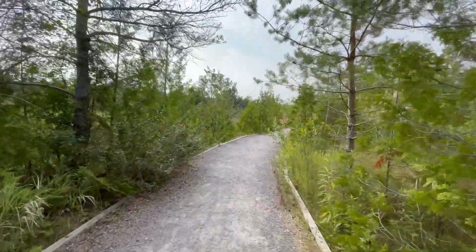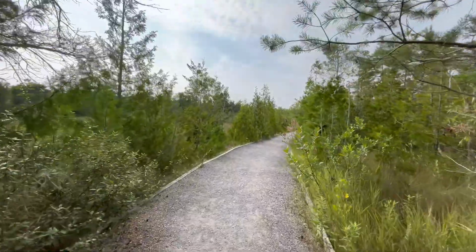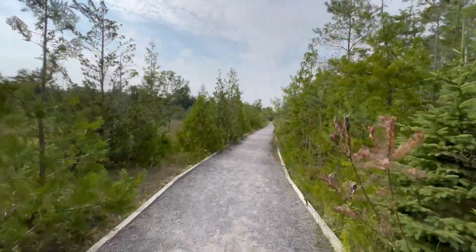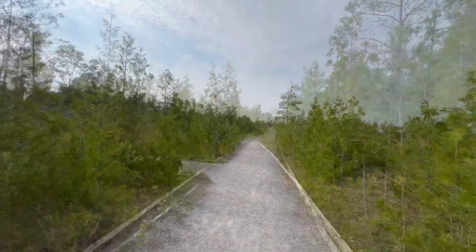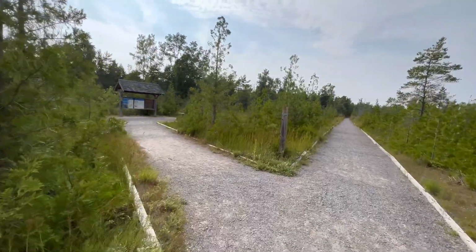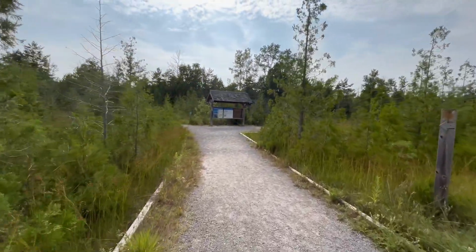The trail here at Sandbanks Dune Trail is actually very well marked out, and I do believe there's a boardwalk coming up as well. There's some more information over this way.